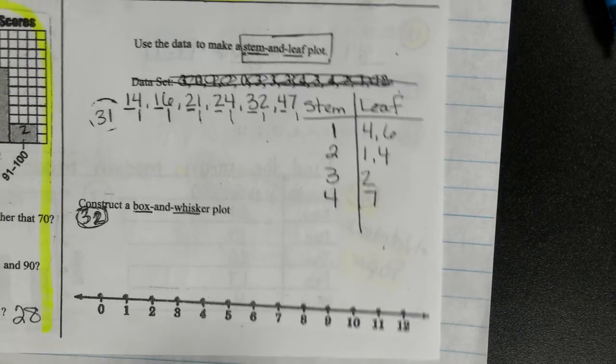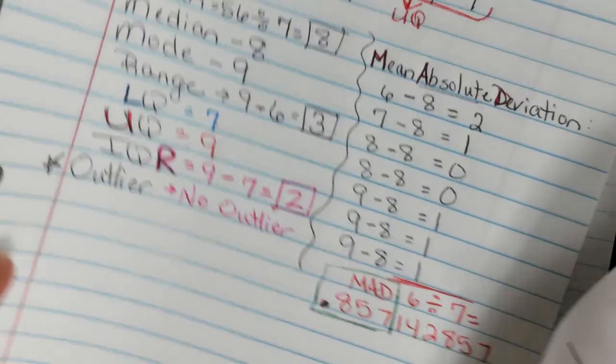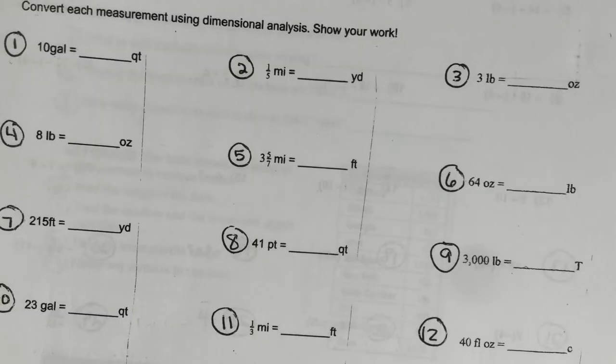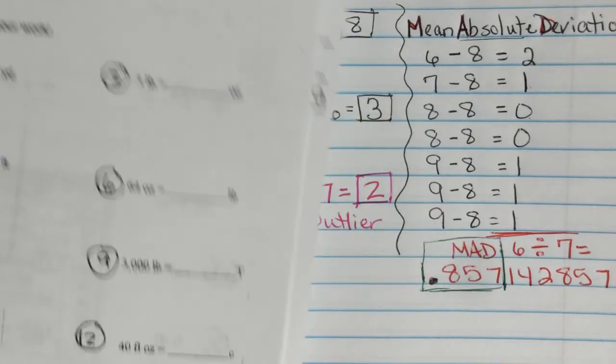Listen, tomorrow, this is the plan. I plan on doing some of these and some of the other questions and bringing it back. That's basically the plan for tomorrow, and all the review will be done by Friday. Okay?